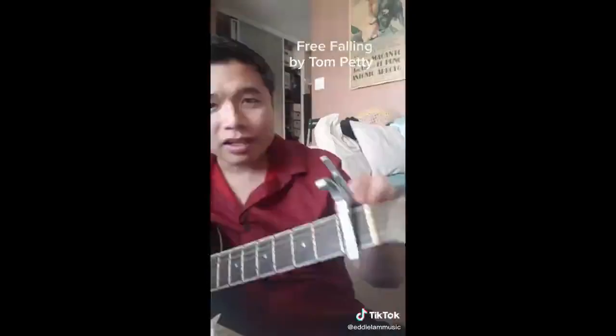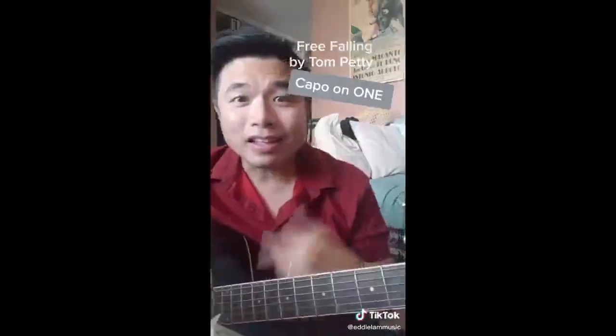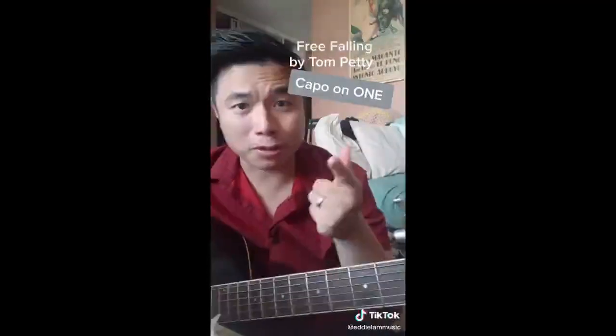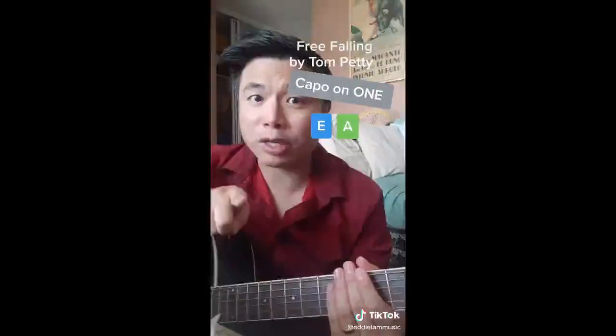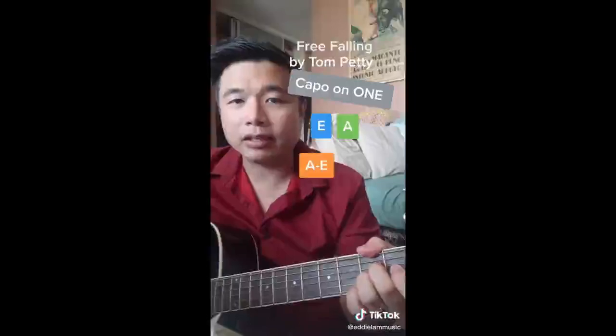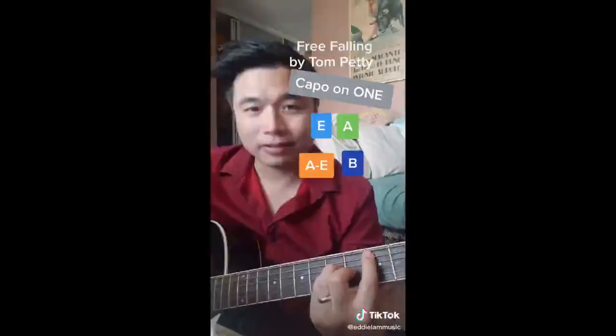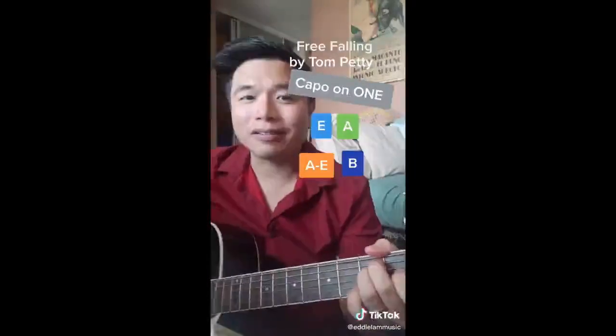Here we go. Our song for today is Free Falling by Tom Petty. So this is how you play it. Capo on 1, okay? And then you just play it in a form of E major. Goes like this. E, A. And then the next 2 notes are next to each other. They're both really quick chords, okay? And then you go A, E. And then B. So like that.